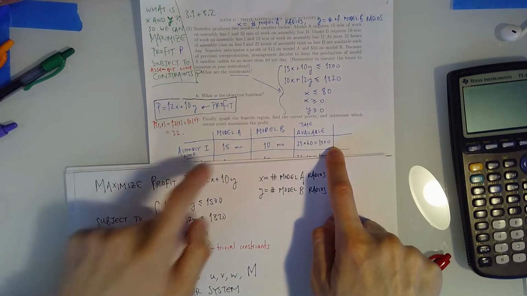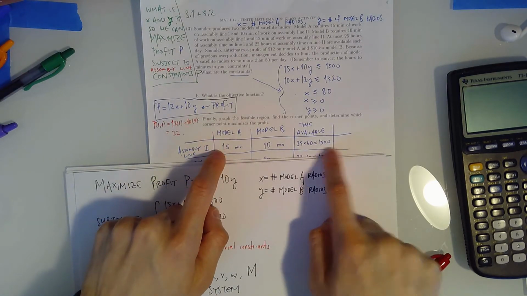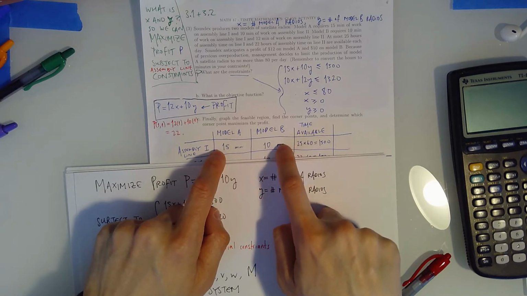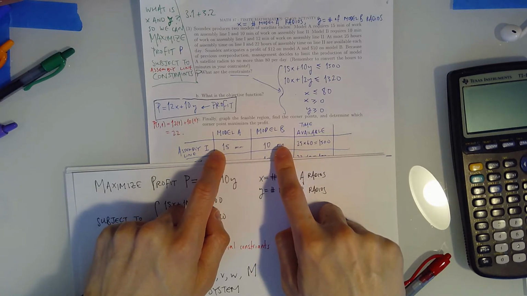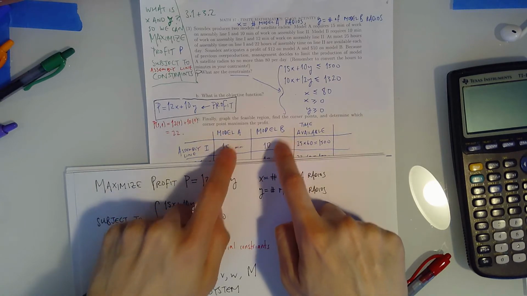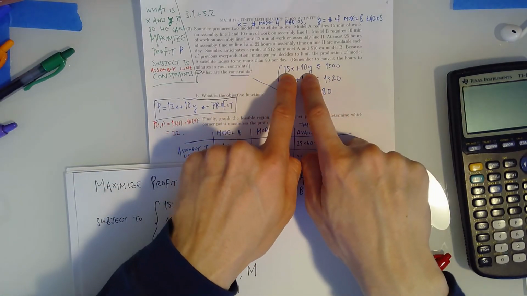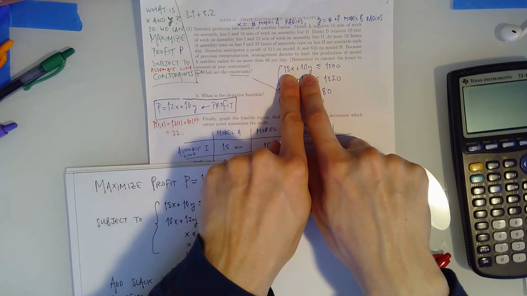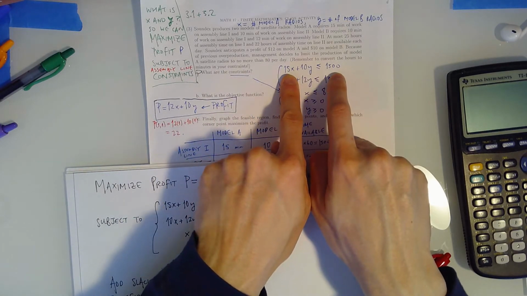It takes 15 minutes for a Model A radio and 10 minutes for a Model B radio. So if you make x Model A radios and y Model B radios, this is how much time it takes on assembly line 1, and this is how much time you have at most.